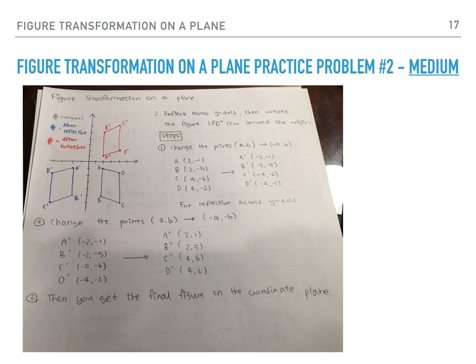Figure transformation on a plane. Reflect across the y-axis, then rotate the figure 180 degrees counterclockwise around the origin.